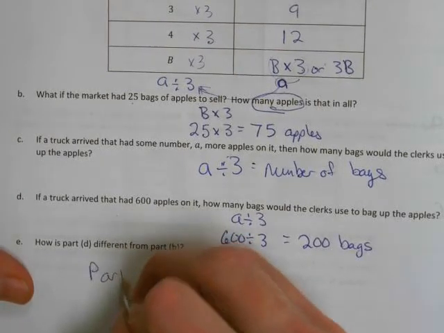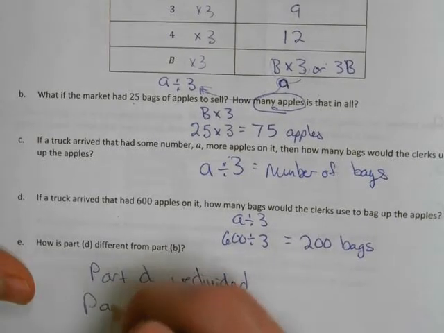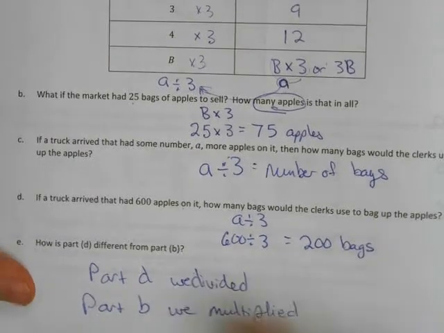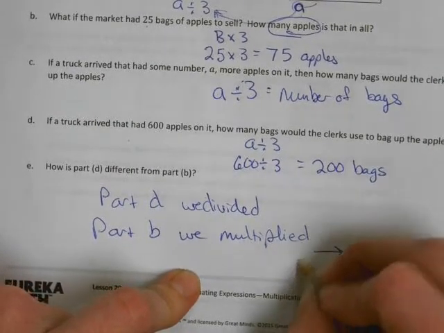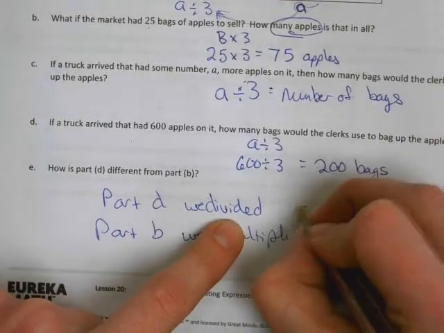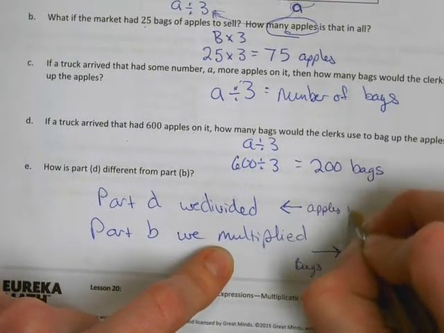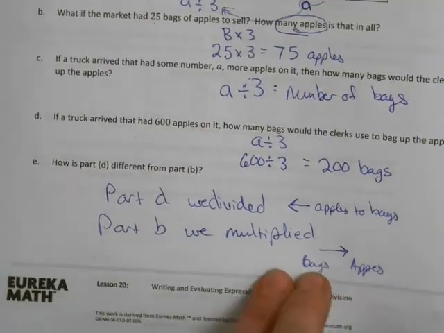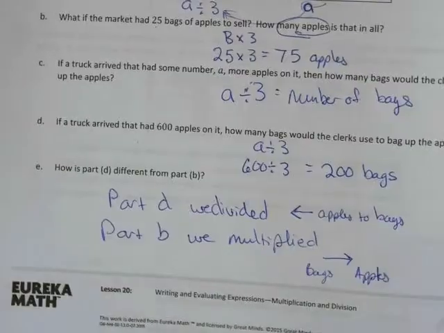Part D, we divided. Part B, we multiplied. Now, for part B, we went from left to right. So we went from bags to apples. But when we divided, we went right to left on our table. We went from apples to bags. So multiplication and division are opposite of each other. So if we had to multiply to go to the right, then we have to divide to go to the left. So keep this in mind as we keep going.